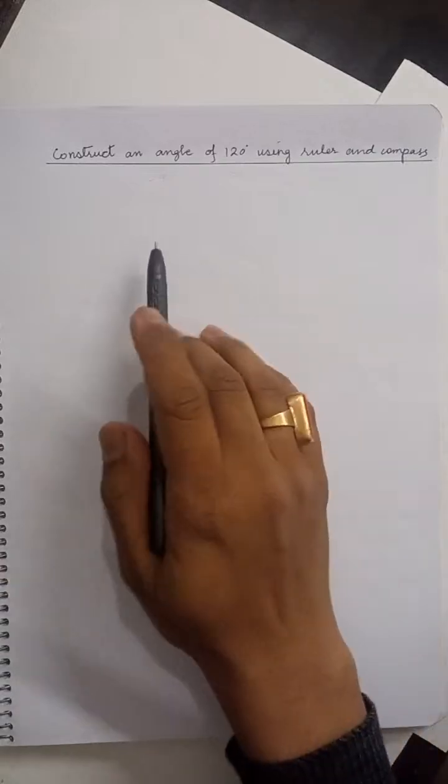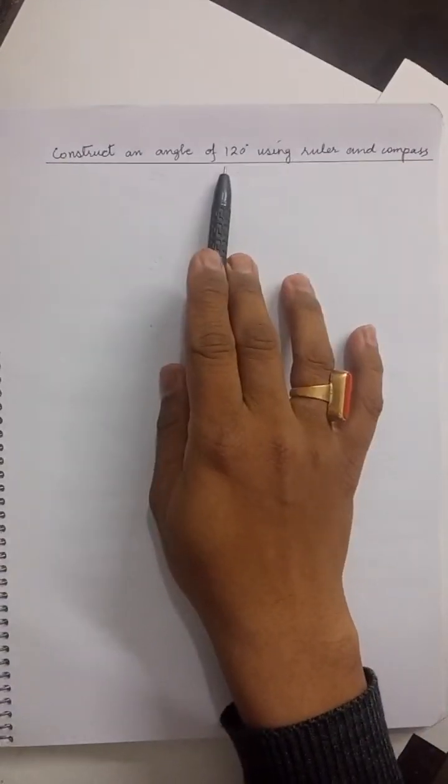Today we will construct a few more angles. As we can already see, we are going to construct 120 degree using ruler and compass. If you were in yesterday's live stream, I told you that 60 degree is probably the easiest angle to draw using ruler and compass. If 60 degree is the easiest, I would say 120 degree is the second easiest angle. Let me draw the angle first, then we will write the steps one by one.